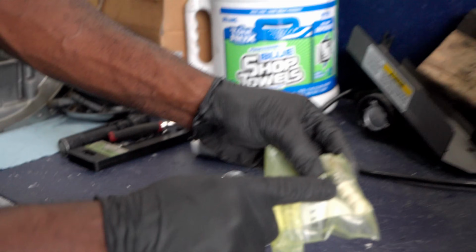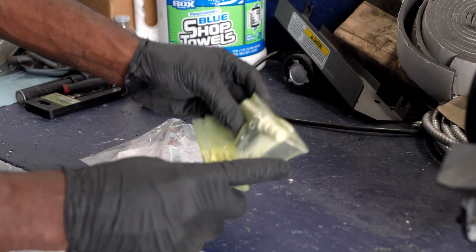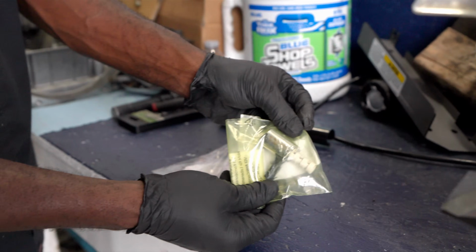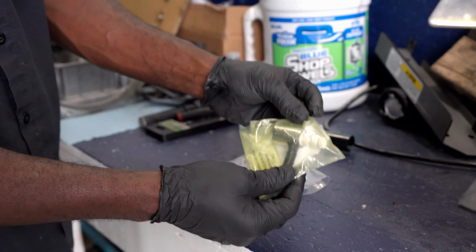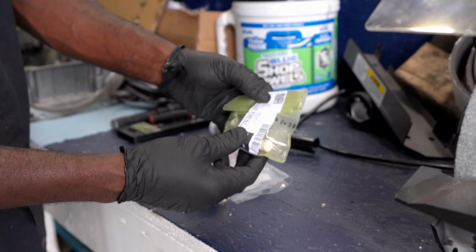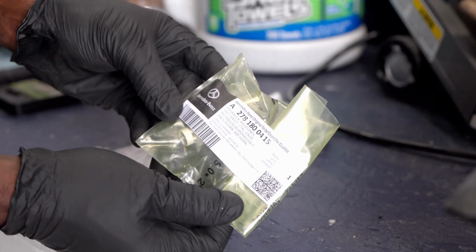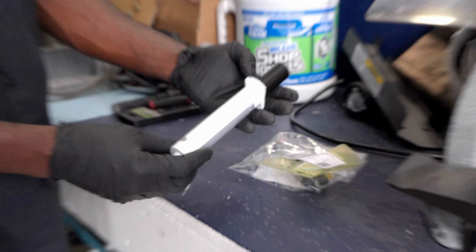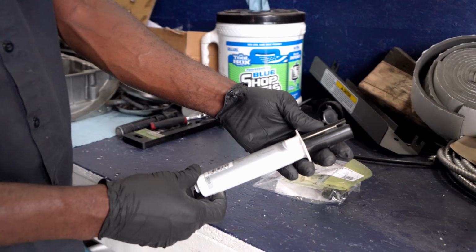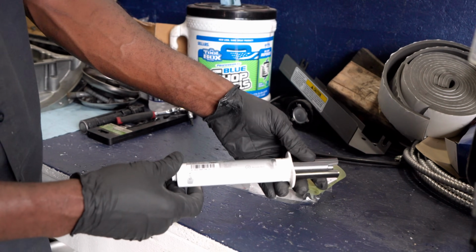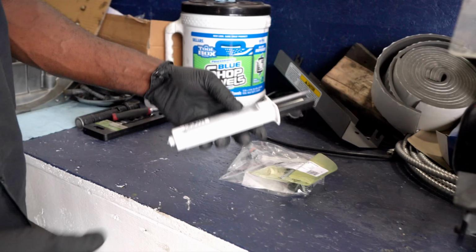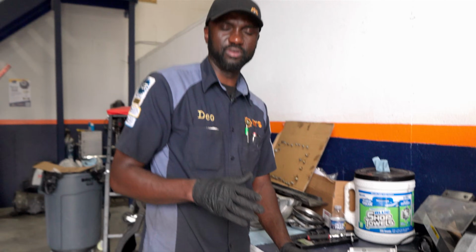So this is the component that goes bad. And this component is not expensive. But to get to it, you have to do a lot. It's very labor intense. This is the part number. As you can see, we only got OEM parts. We also got some original equipment silicone here. So now let's go under the vehicle so we can remove the solenoid.